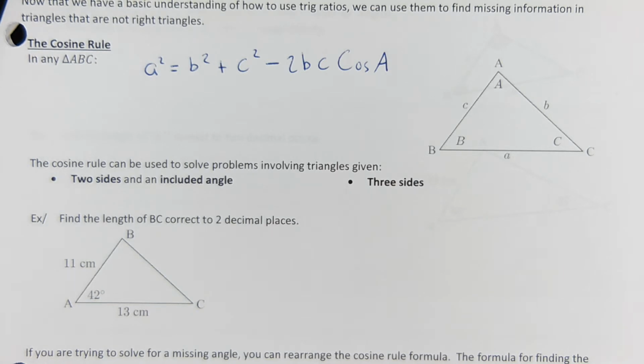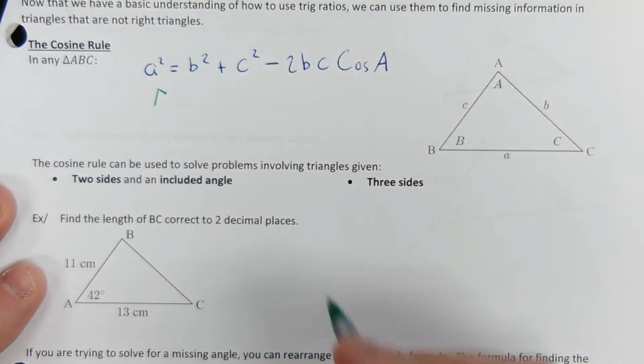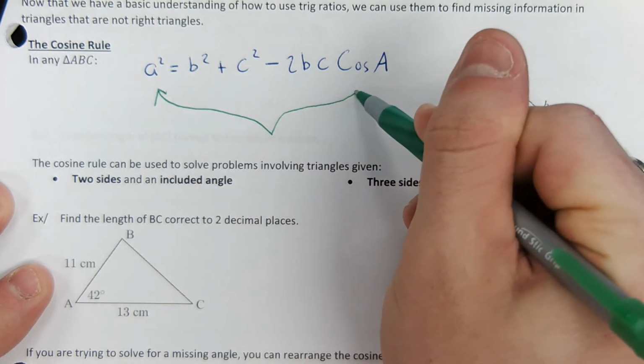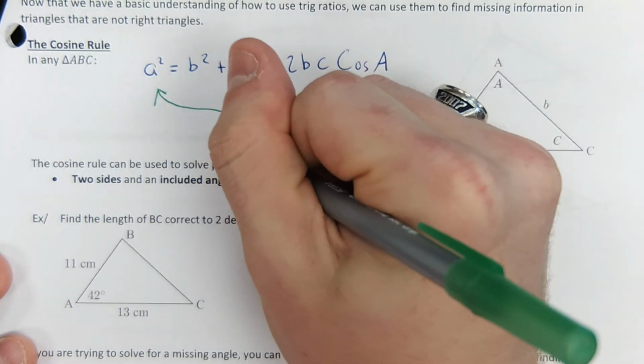Now, again, sides a, b, and c, they're just generic terms here. Really, the way that I use the cosine rule is I allow the cosine rule to draw an arrow for me in my triangle. What do I mean by that? Let me show you. What I mean is that I started with side a, I ended with angle A. These are across from one another.